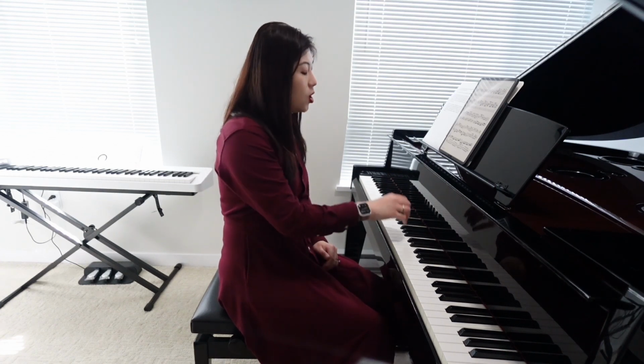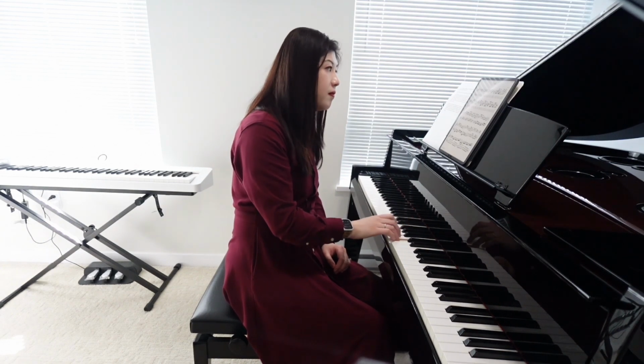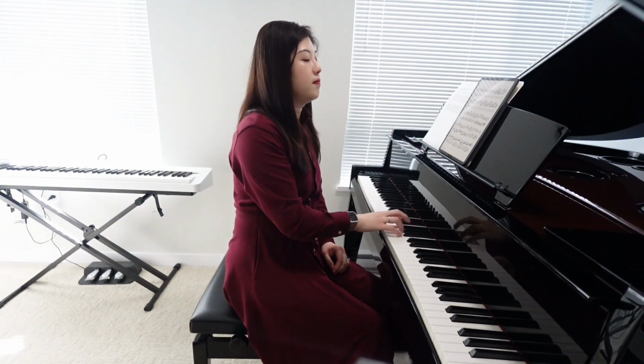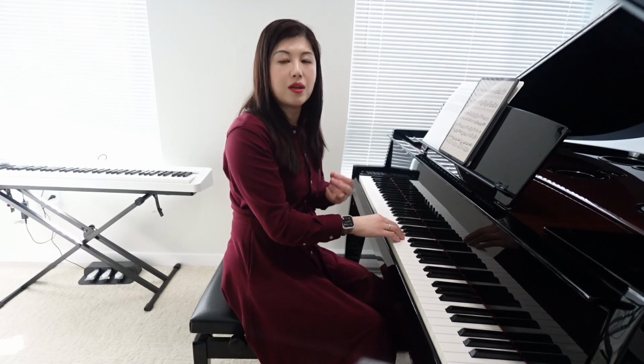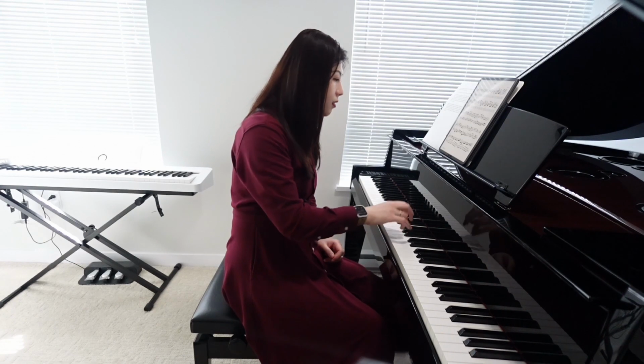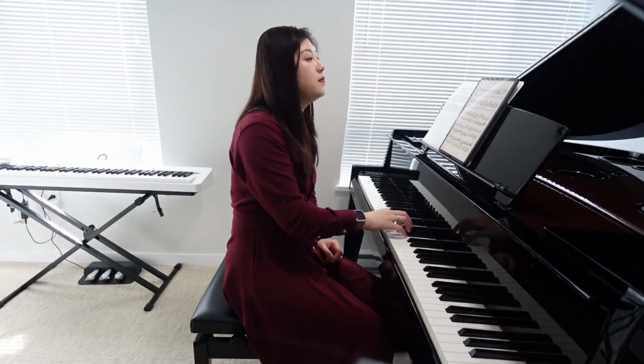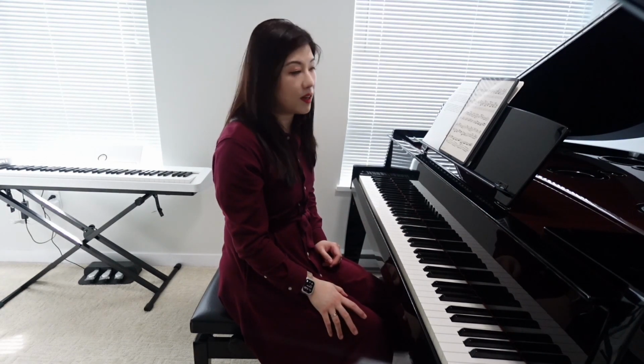Secondly, we will consider the articulation. In the subject of the fugue, we can do that's the first type. We play the 16th notes legato and the 8th notes non-legato. Or we can do the opposite way. So that's the second way. Or we can combine both of them together.